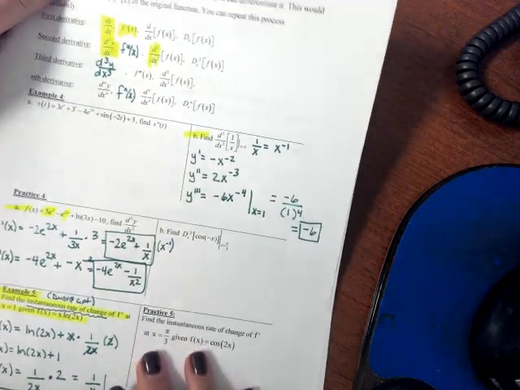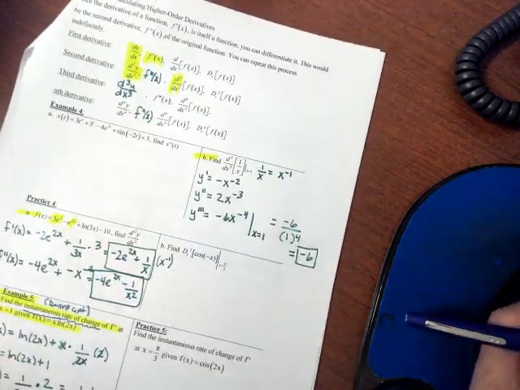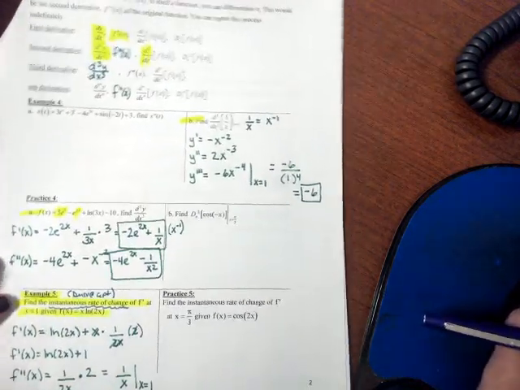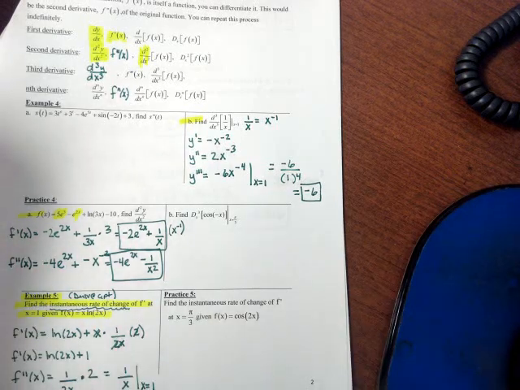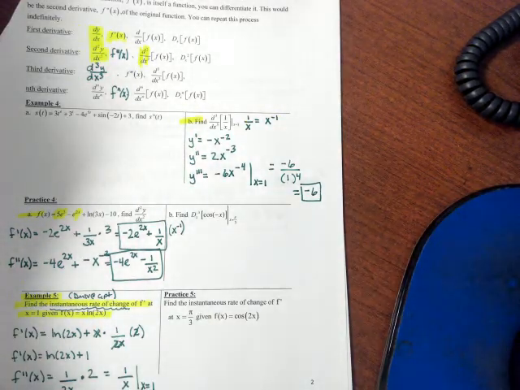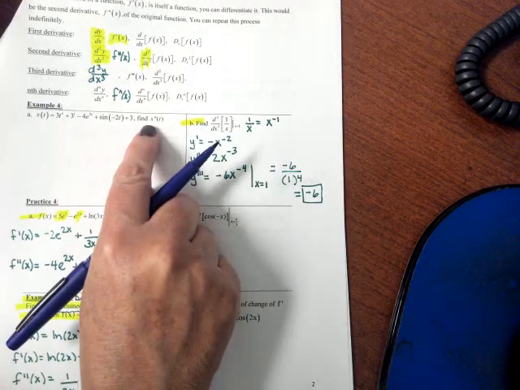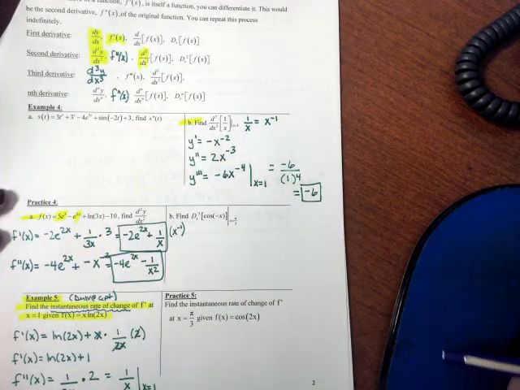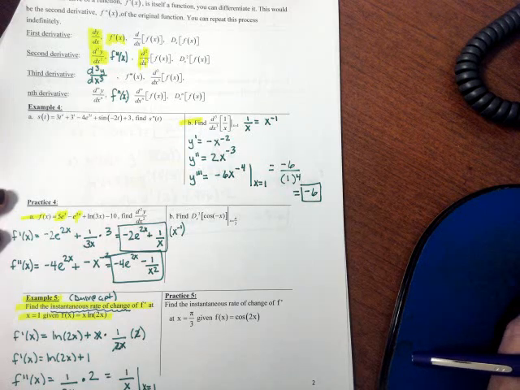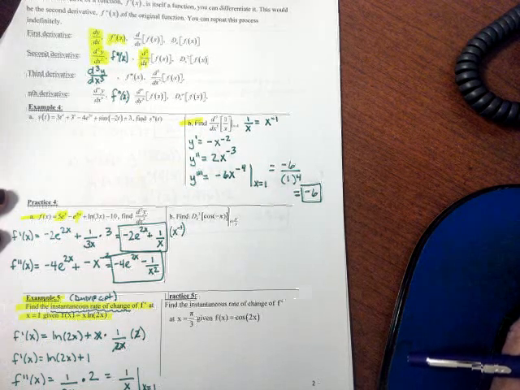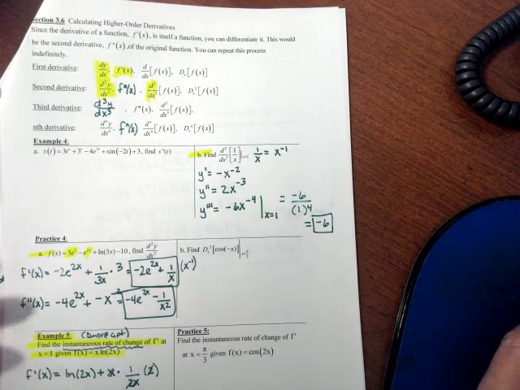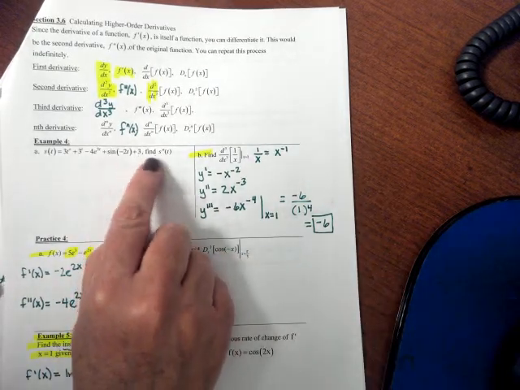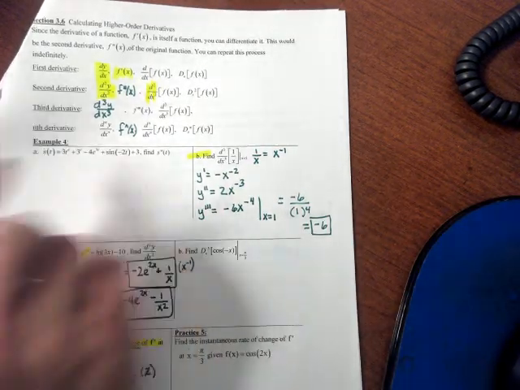Okay, so now let's take a look at example number 4 on page 2. So here they're giving you s of t, and notice they want me to find the second derivative. So remember, I can't find the second derivative unless I find the first derivative first. So for example 4, to find the second derivative, I first have to find the first derivative.